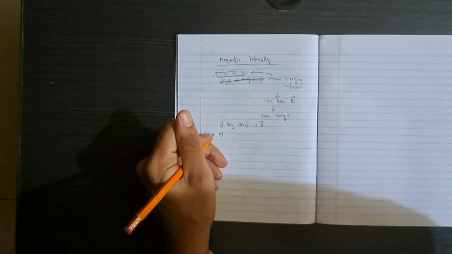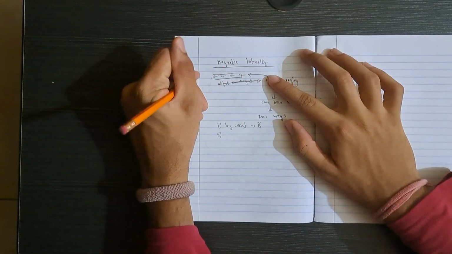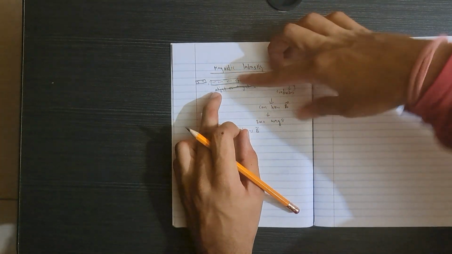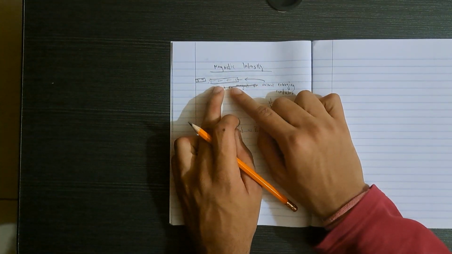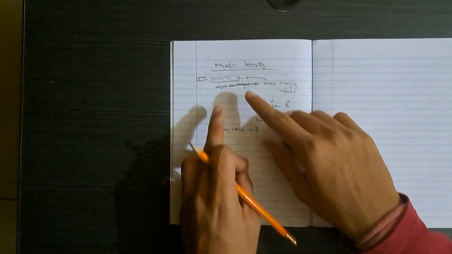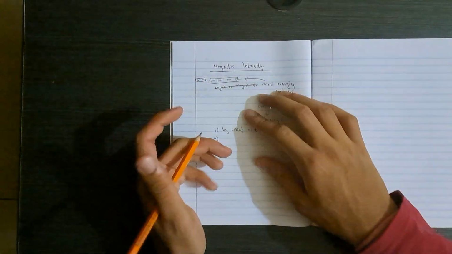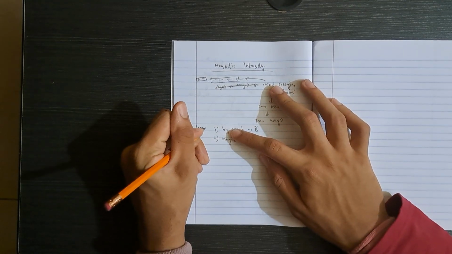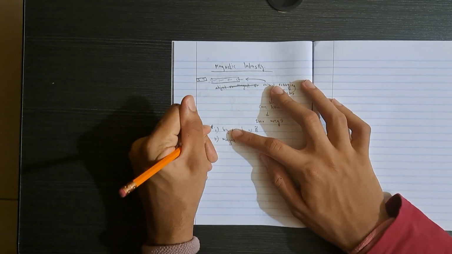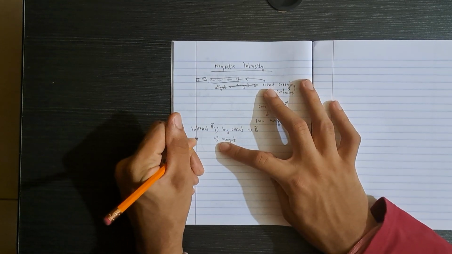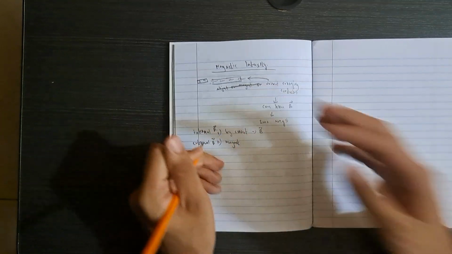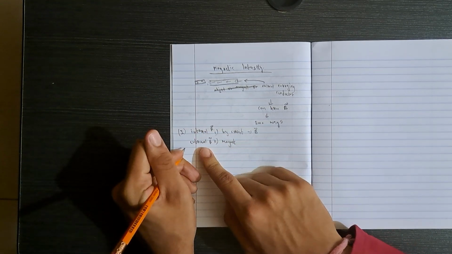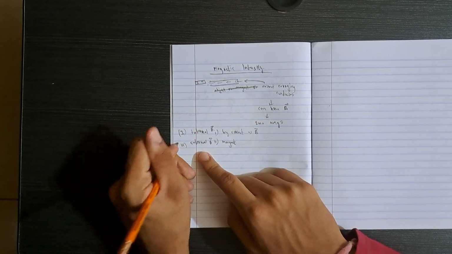Or I can keep one magnet over here, north south. Then again this will experience a magnetic field. Before, it was experiencing a magnetic field because of its own current. Now it is due to an external object, which is a magnet. So this we call the internal magnetic field, and this we call the external magnetic field. The internal magnetic field is represented by I and the external magnetic field is represented by H.